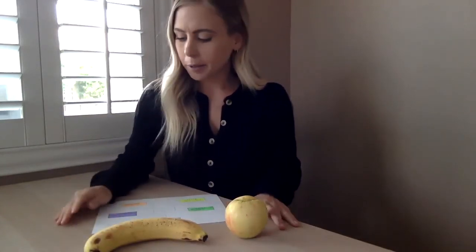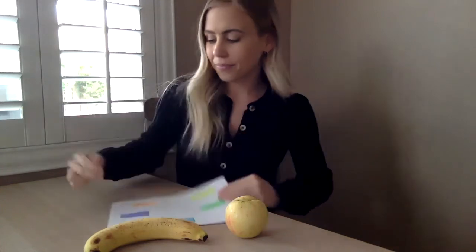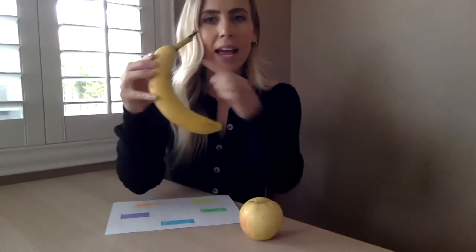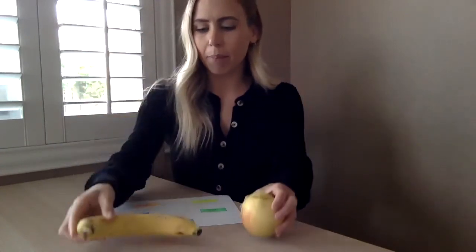All right, now let's talk about a way that they are different. What could make them different? Yeah, their shape or what they look like. They both have different shapes. An apple is round and a banana is more like a moon shape, huh? They have different shapes. Is there any other way that they could be the same?